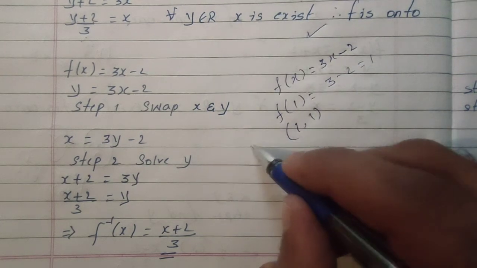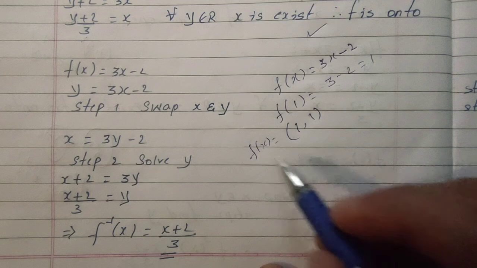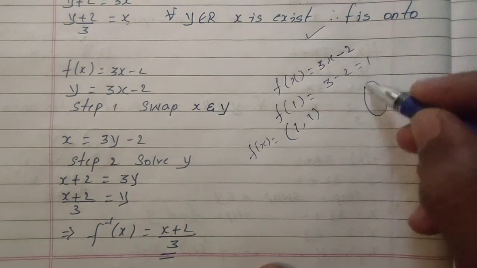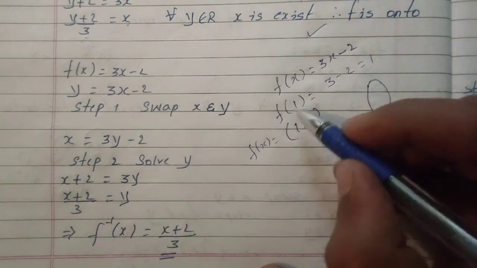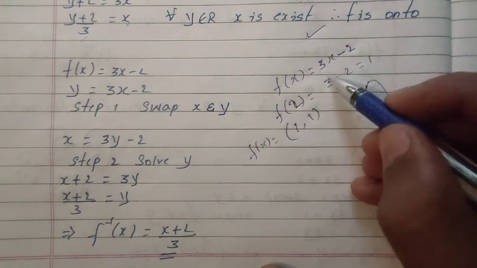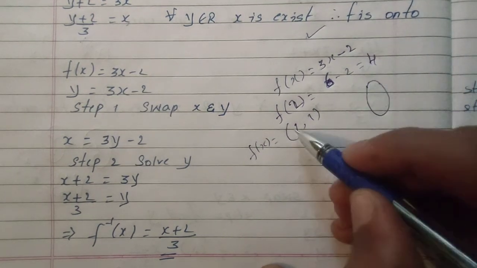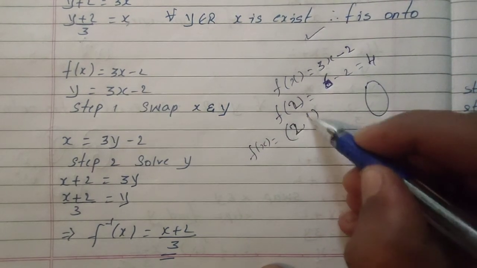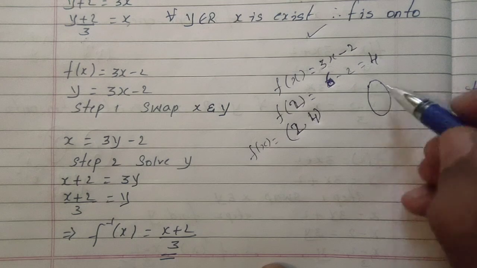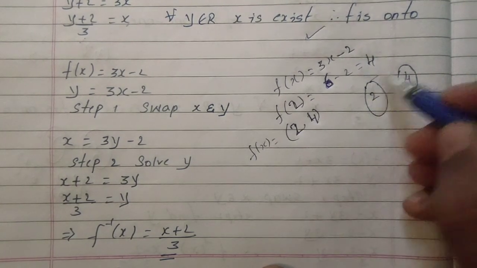This is f of x. Wait, let me take a different example. If I take 2, 3 twos are 6, 6 minus 2 is 4. When I consider 2, we are getting 4. So input is 2, output is 4 in the f function.